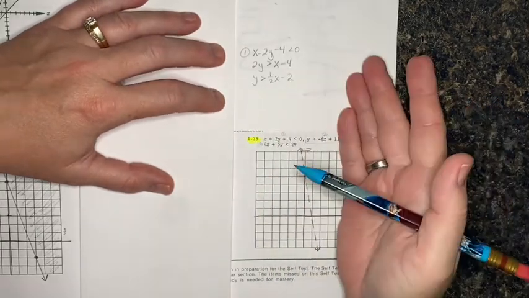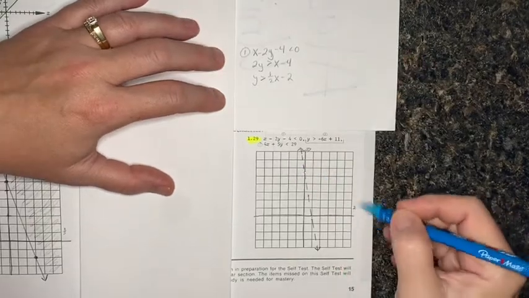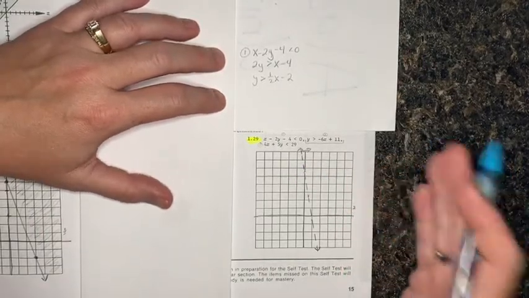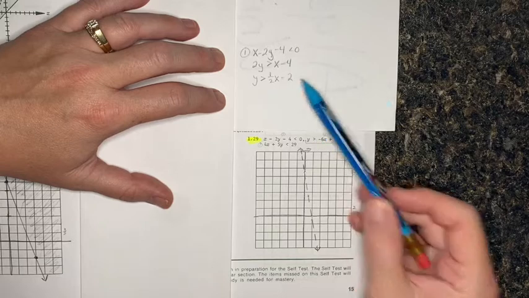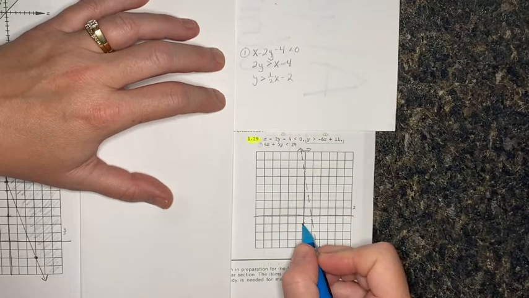Okay, now this one is ready to be graphed. Remembering that our blocks are now 2 points tall each, we want to start at -2, which is going to be right here. Okay.